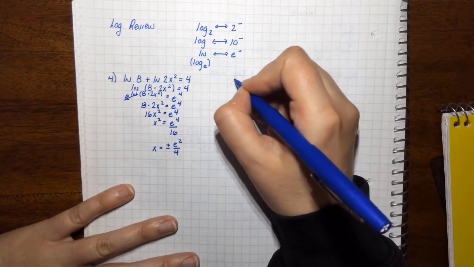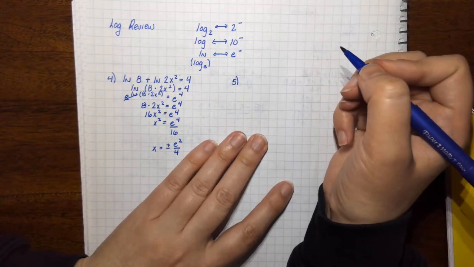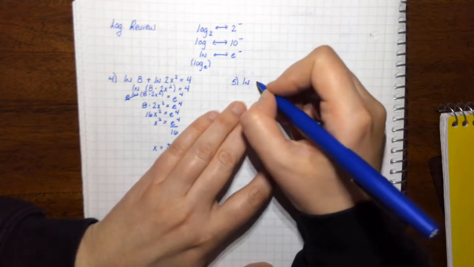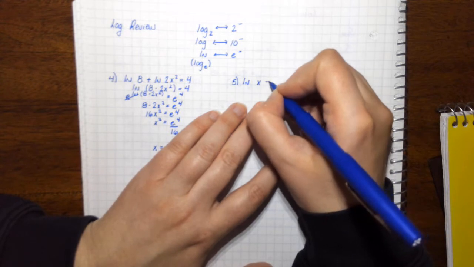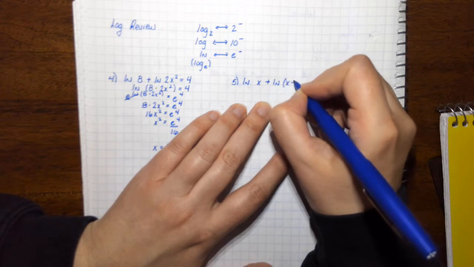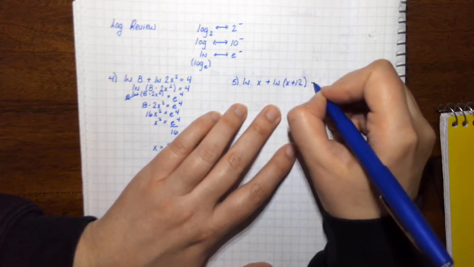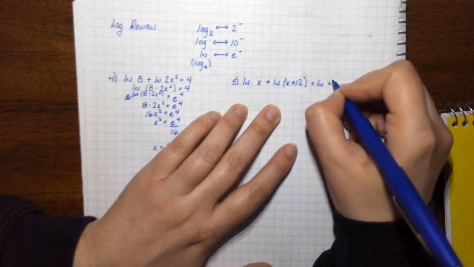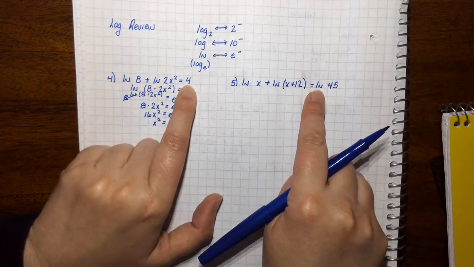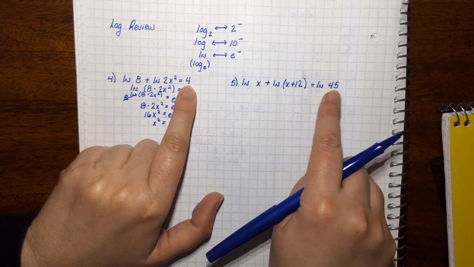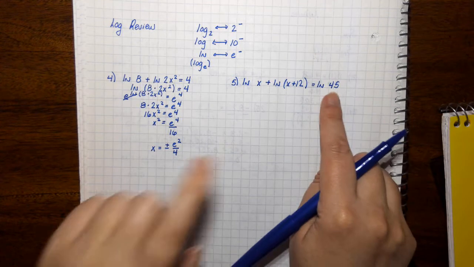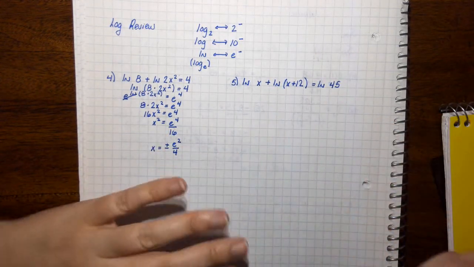Okay, now number 5, I'm not going to do the whole problem, I'm just going to get it started for you. This is very similar because it has a natural log, and it needs to be condensed. The difference in this problem is that in number 4, the right side is just a constant, and in number 5, the right side is natural log of a constant. And because there's natural logs on both sides, it makes this problem a little easier.